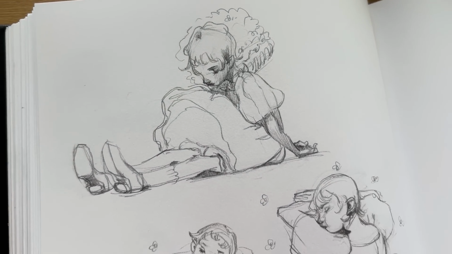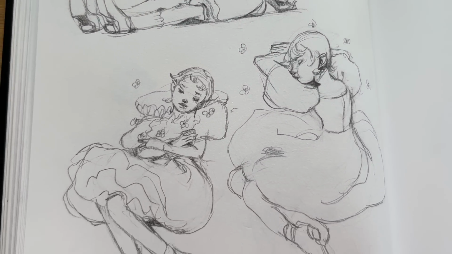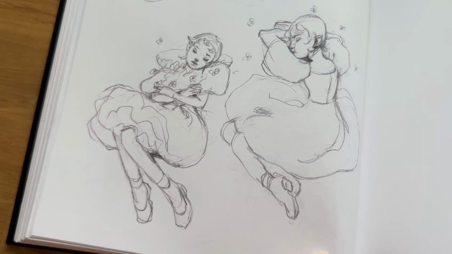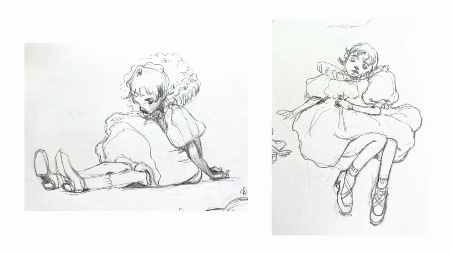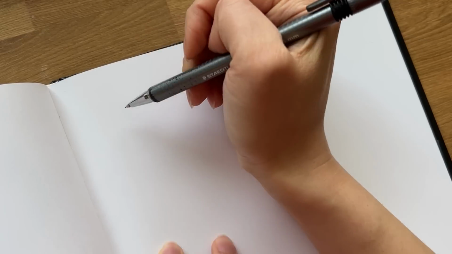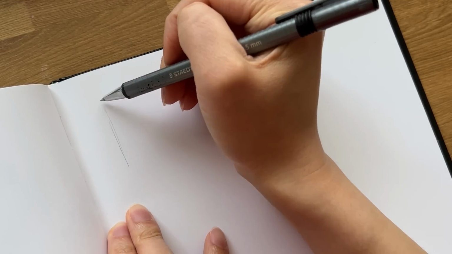By the end of this drawing session, I felt I had two directions I could go with in terms of the character's pose, the one where she is sitting upright and the one where she's lying on her back. So at this point, I was confident bringing these poses into the next stage of my illustration process, which is the thumbnailing stage. So now we've arrived at the thumbnailing stage.